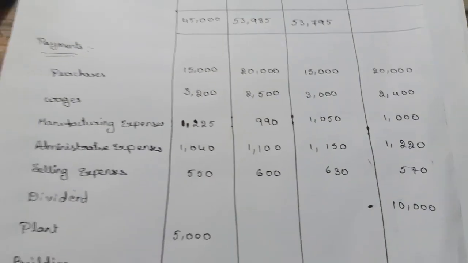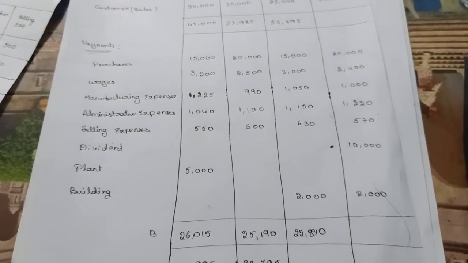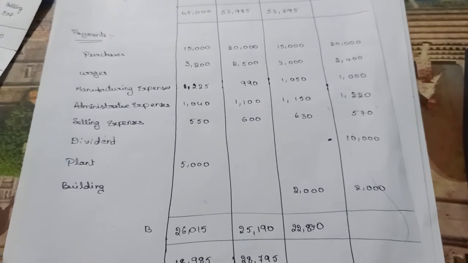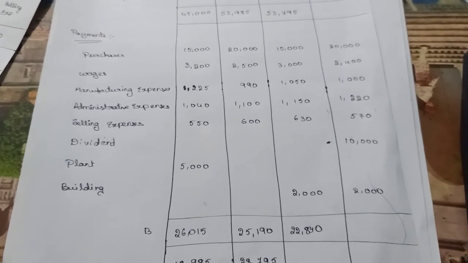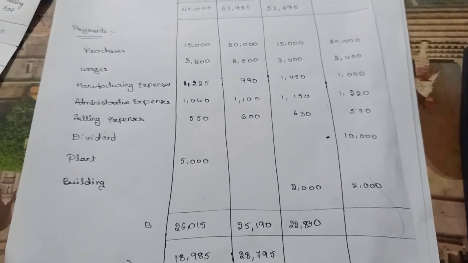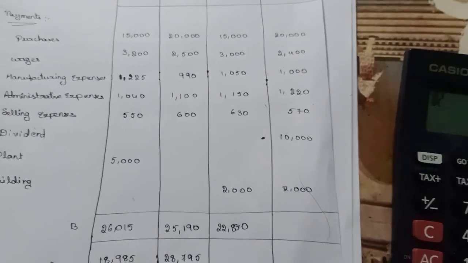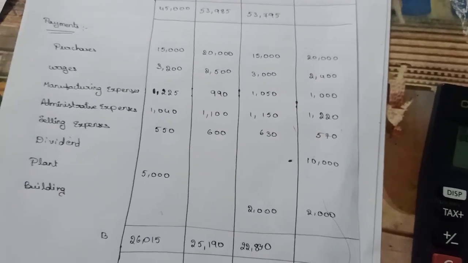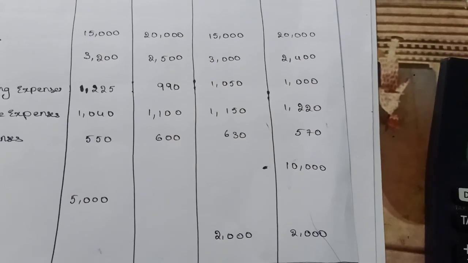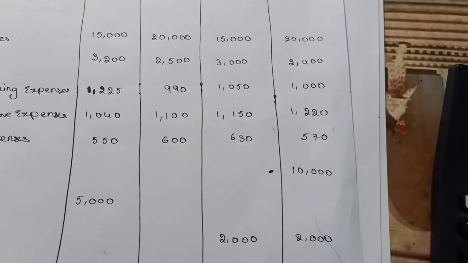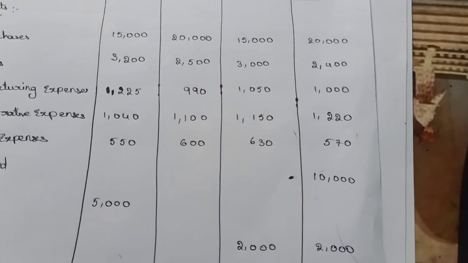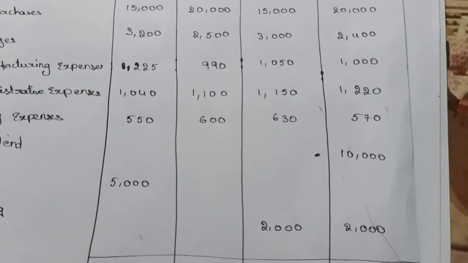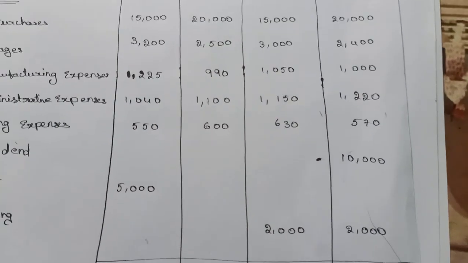The A amount is 53,795 minus 22,830. So this is equal to 30,965.